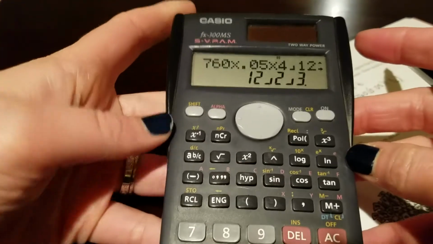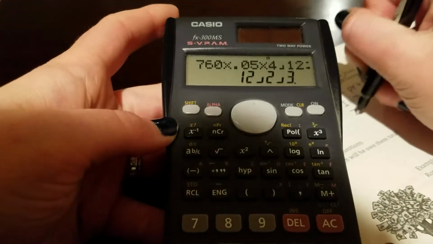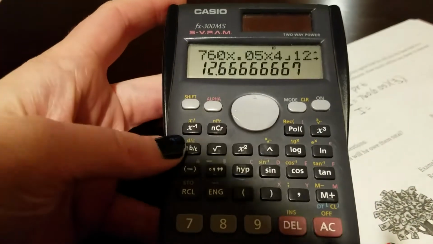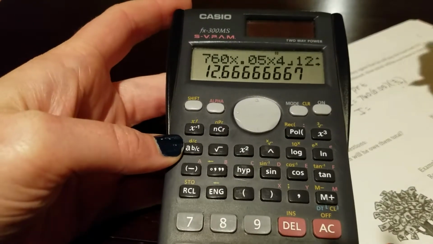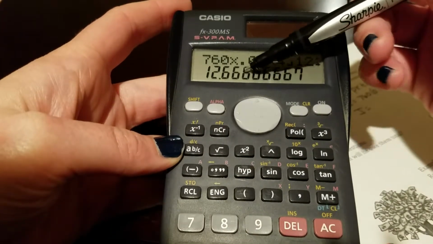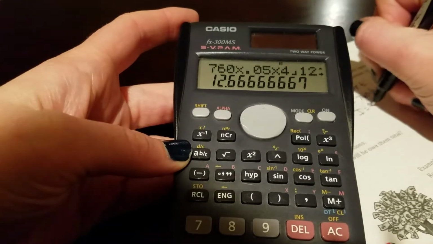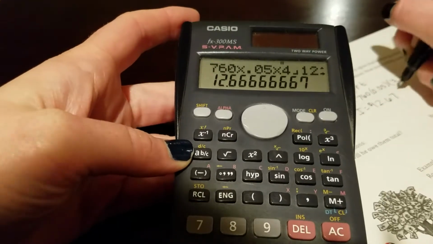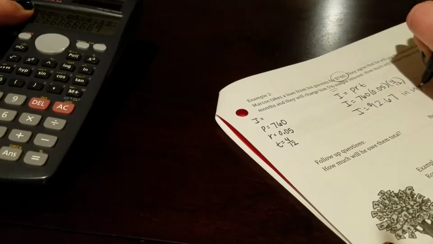Money, though, is not going to be written as a fraction. So you're going to hit the fraction button, change it over to a decimal, and you're going to have to round here. This 6 is going to bump this up. So it's going to be $12.67 in interest that he's going to owe his parents.